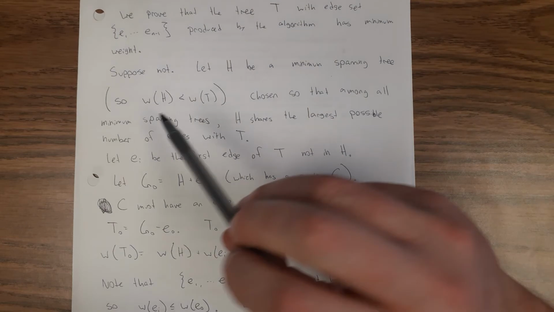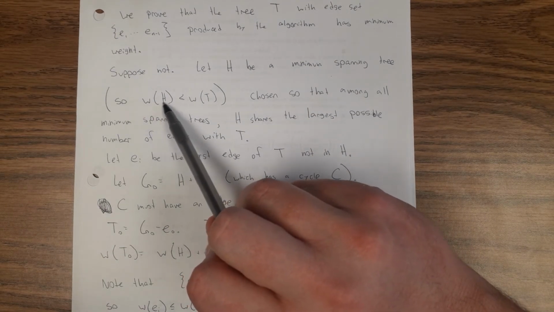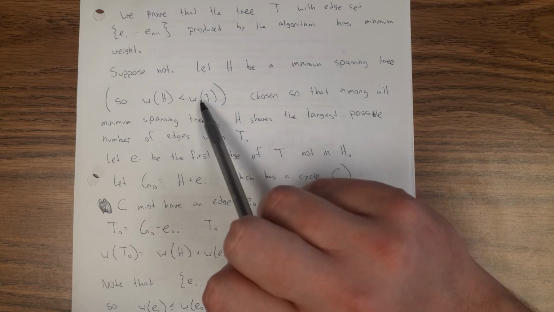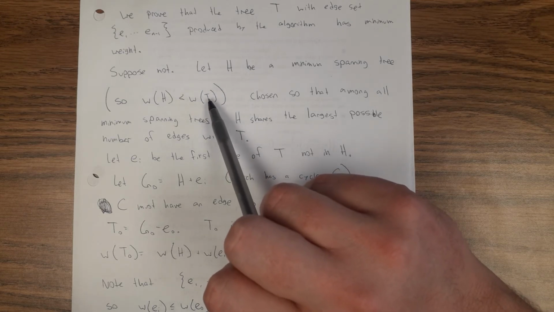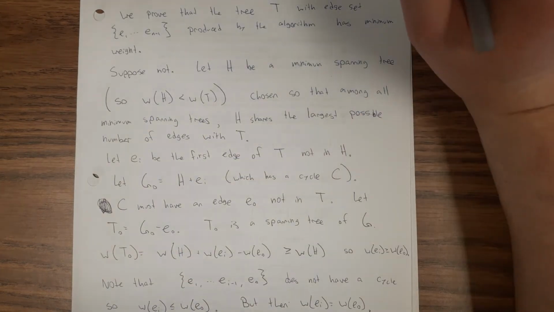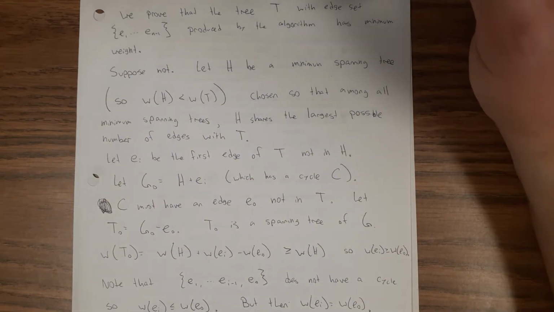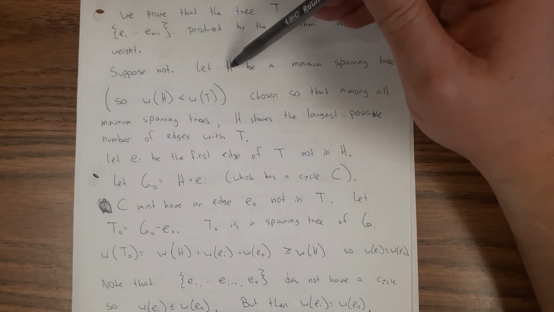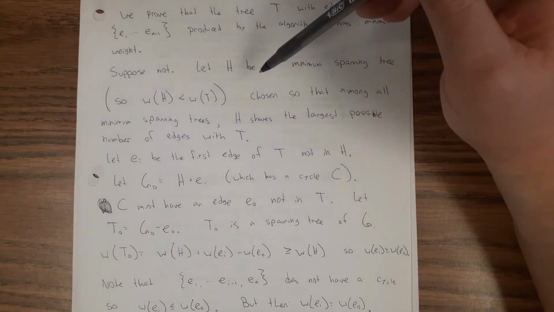So in particular, the weight of H would be smaller than the weight of T, because we're saying that T is not a minimum weight spanning tree. In other words, something that is a minimum weight spanning tree should have smaller weight than T. So we choose H to be such a thing.